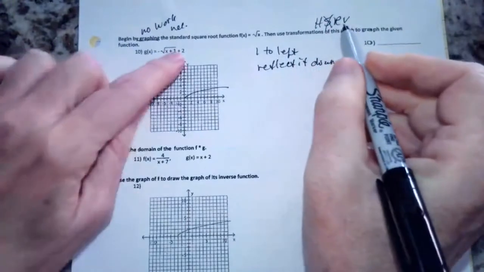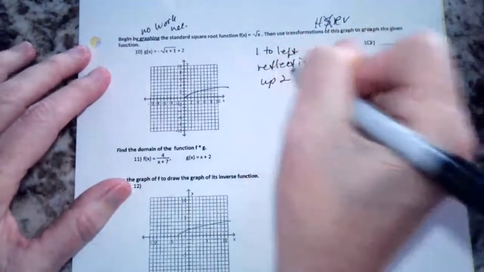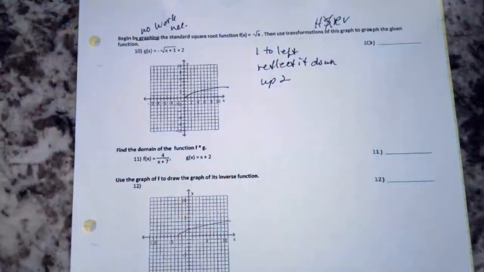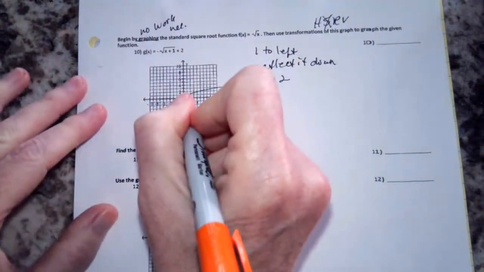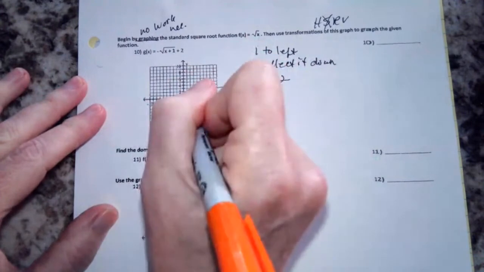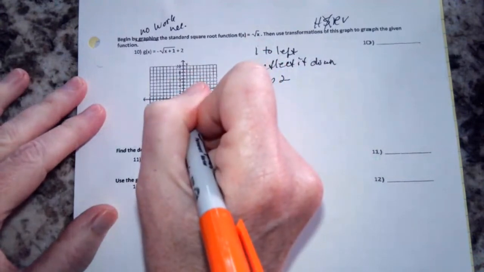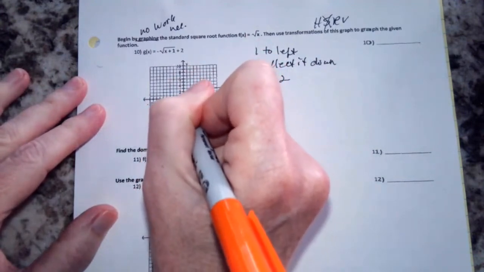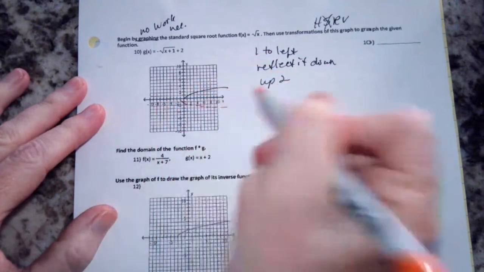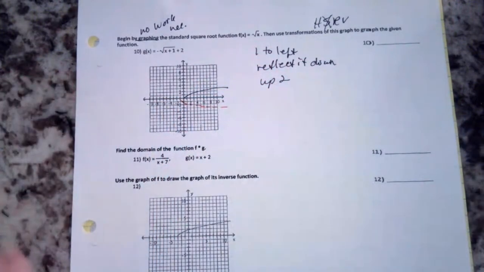And then finally, vertical shift, +2. We'll go up 2. So let me take his little neck, and we'll do that. The neck right now is at 0, 0. We'll go 1 to the left, so it's at -1, 0. We'll reflect it down, so it will now look like that. And then it will have to go up 2.